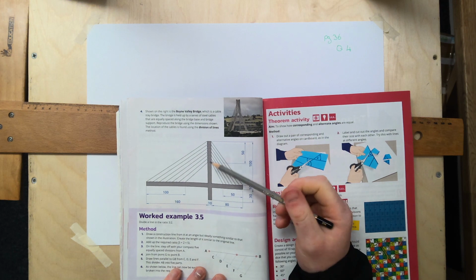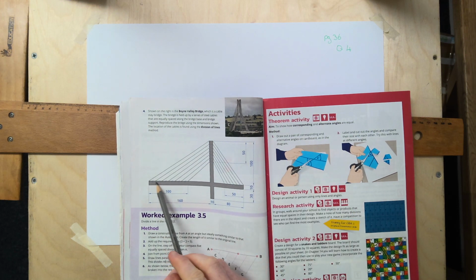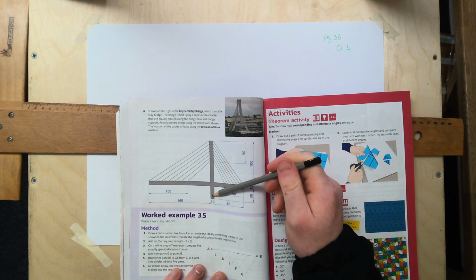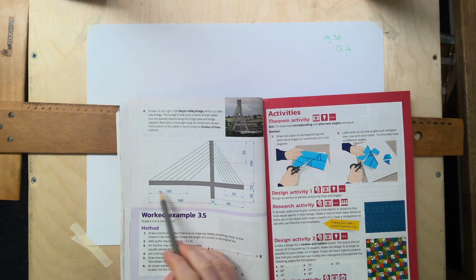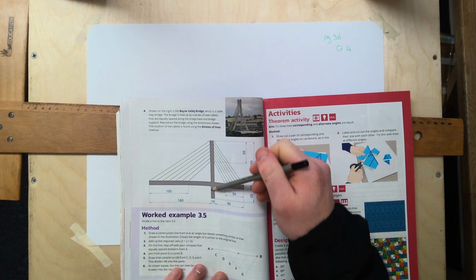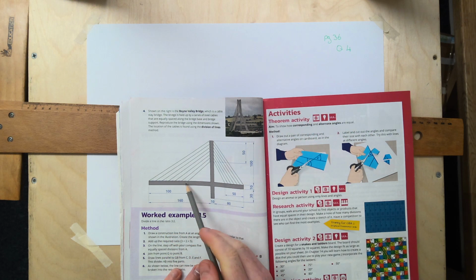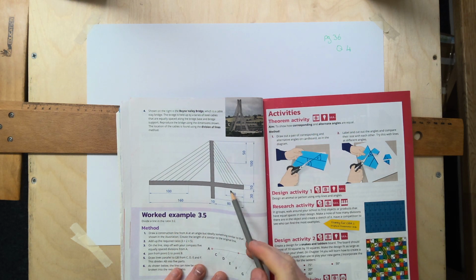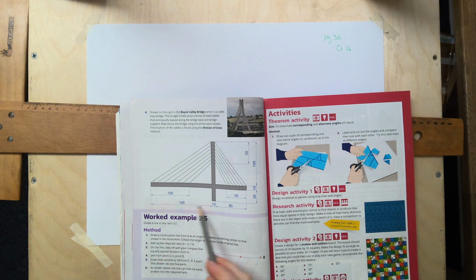Okay, the very first thing I'm going to do in this question is draw this grey main structure of the bridge. So the bit here where the cars drive along and the bit holding up the cables. That's the first thing I'm going to draw in this question. Then we're going to talk about all them divisions in a minute, okay? So it gives me my sizes for all them.